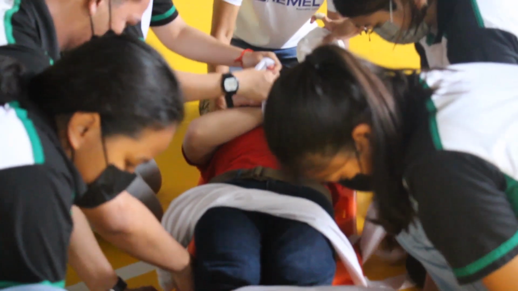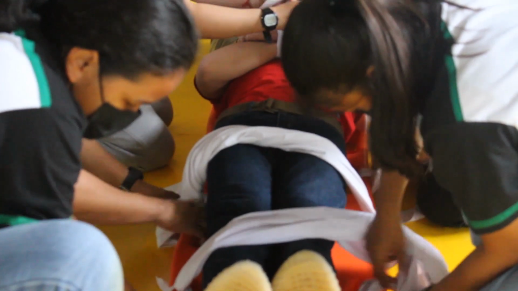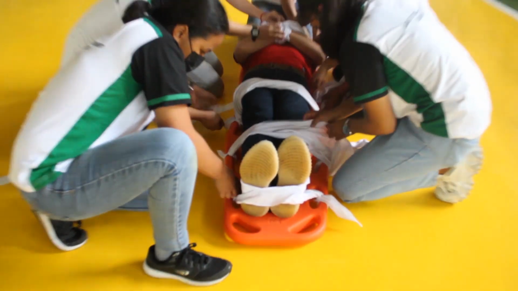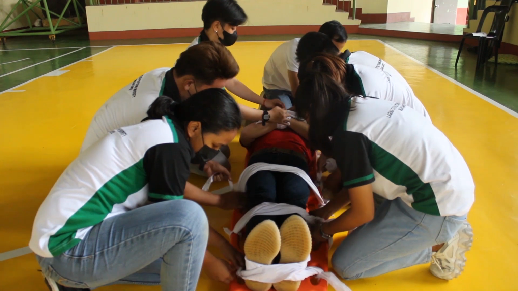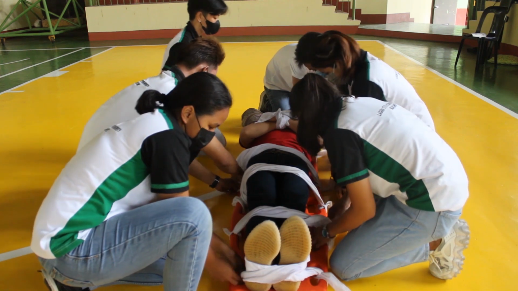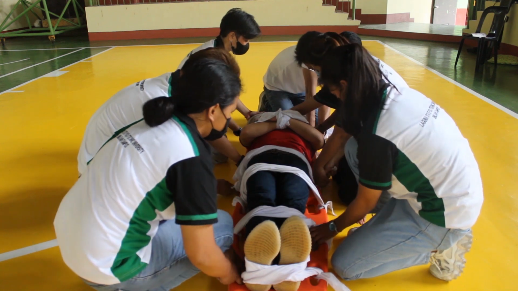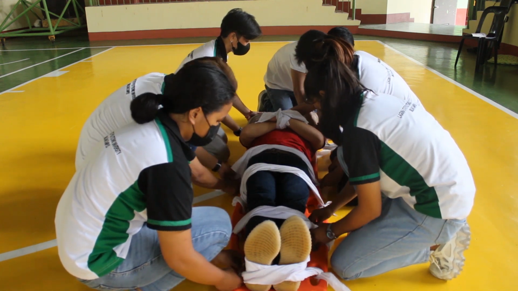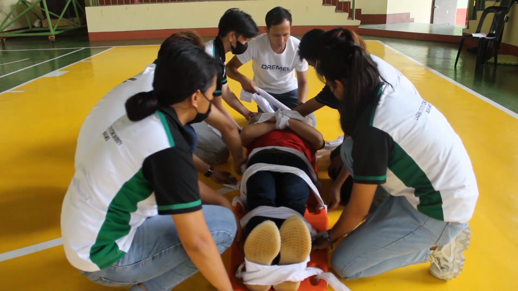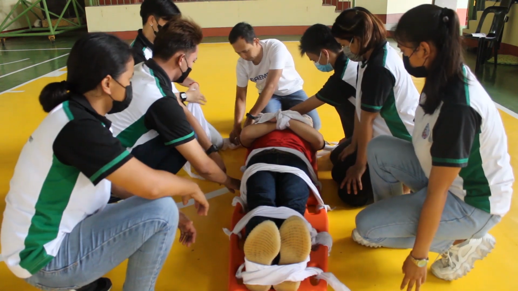Okay, so hold this one. Head. And this pillow. To secure the head, we need to have our pillow. Strap to the side.